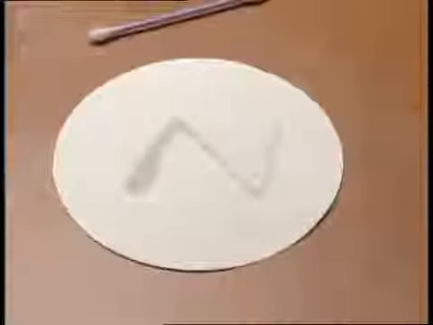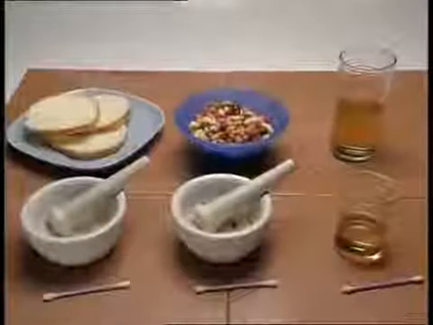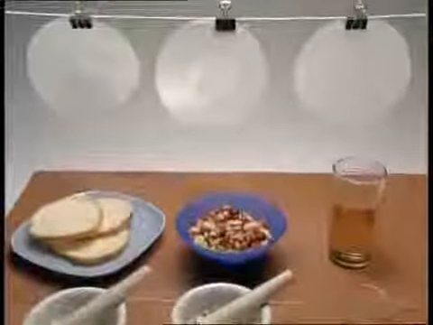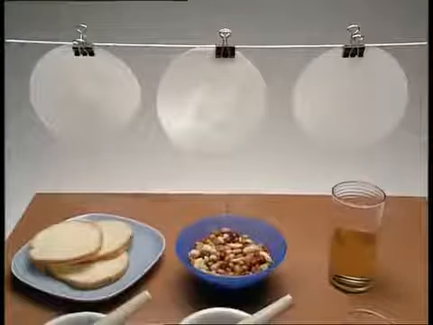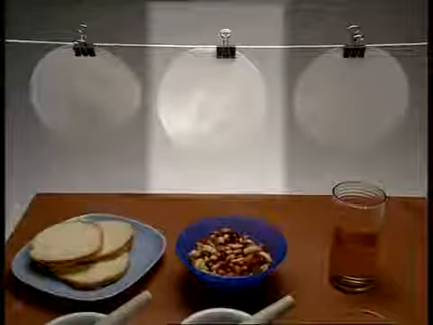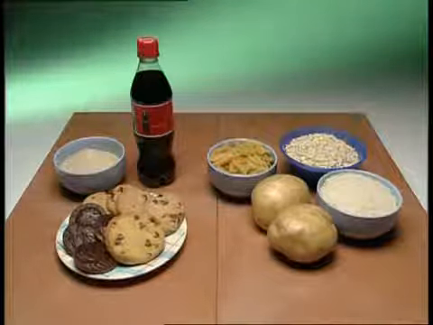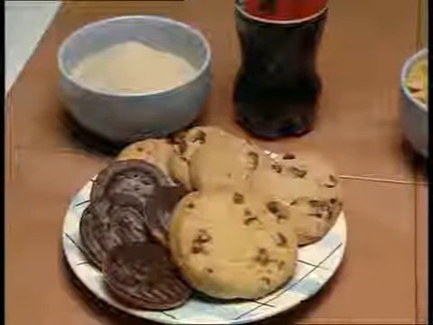They all look translucent to start with because they're wet, so it's important to leave them to dry for a few minutes. Here are the results. Only the nuts contain fat. Next, carbohydrates. Simple carbohydrates are the sugars found in anything sweet.